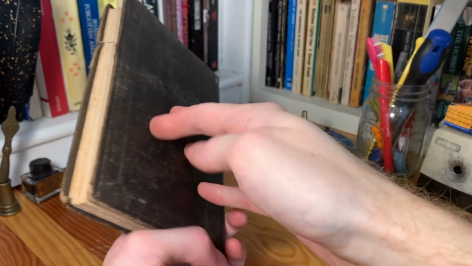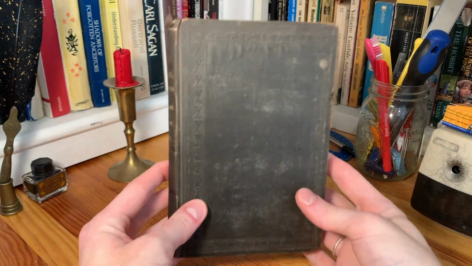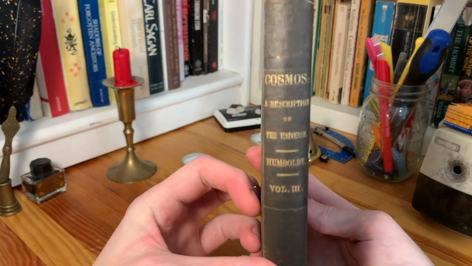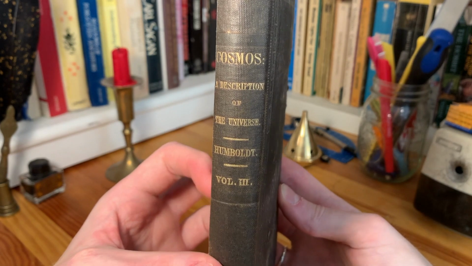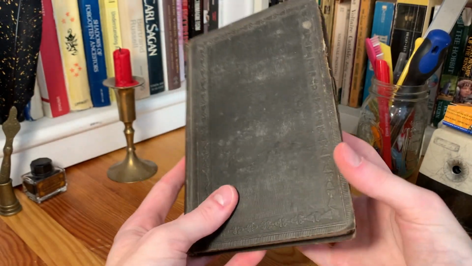Okay, so that was Cosmos Volume 3 by Alexander von Humboldt. Just a pretty old scientific book there from the 1850s.